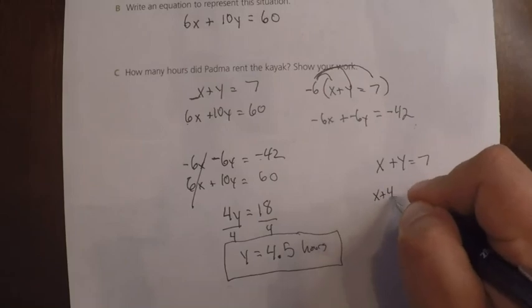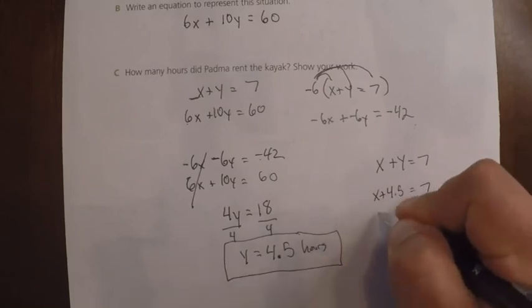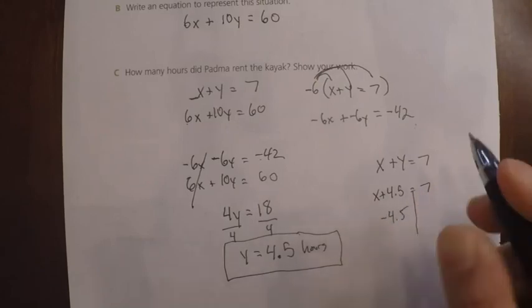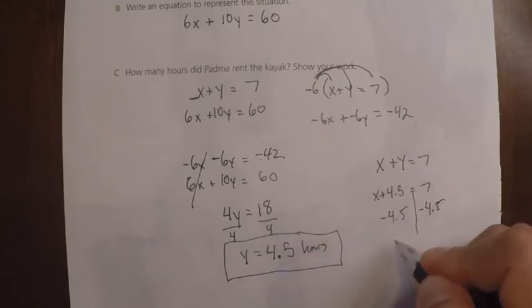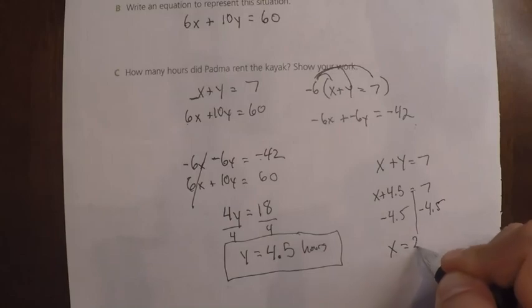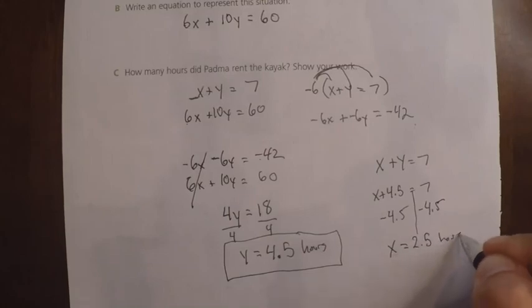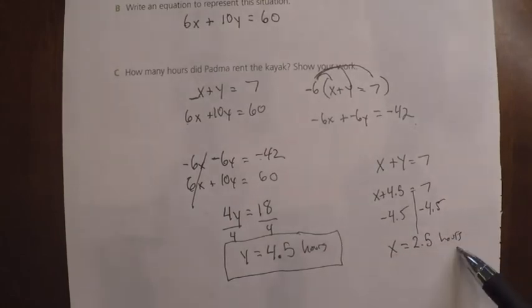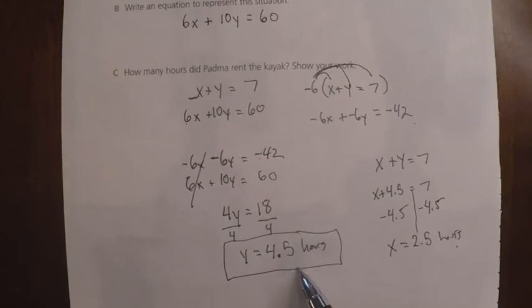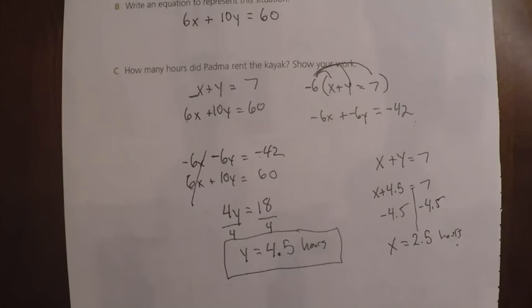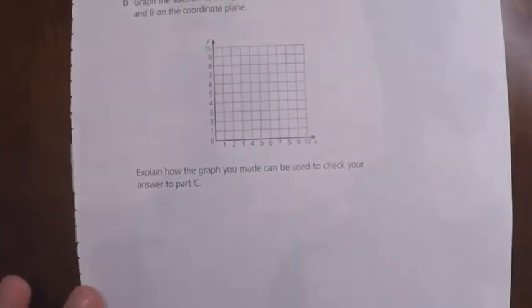So x plus 4.5 equals 7. Then if we're solving for x, we subtract 4.5 from both sides, and we find that x is equal to 2.5 hours. So the amount of hours that she rented the bikes was 2.5, but the amount that she rented the kayaks was 4.5. So now if we continue on, it wants us to graph a system of equations that we wrote in part A on this coordinate plane here.